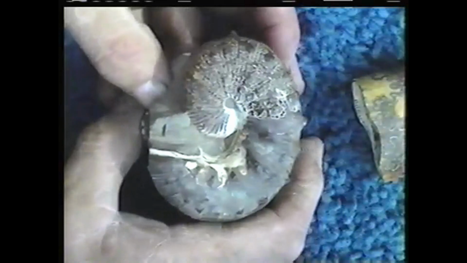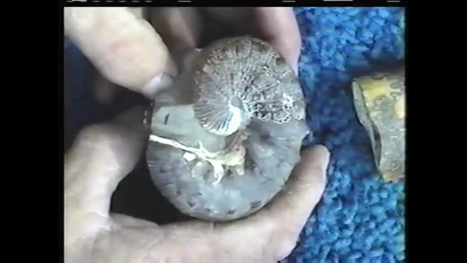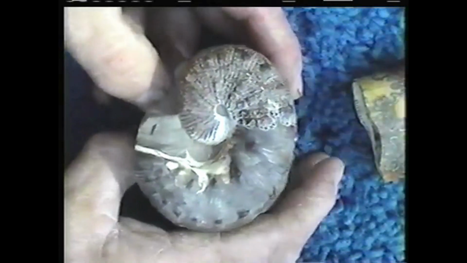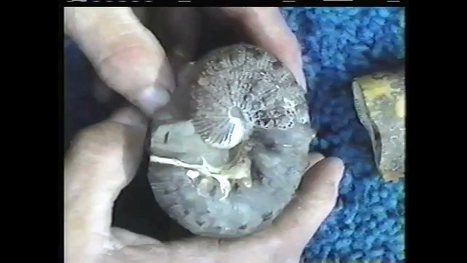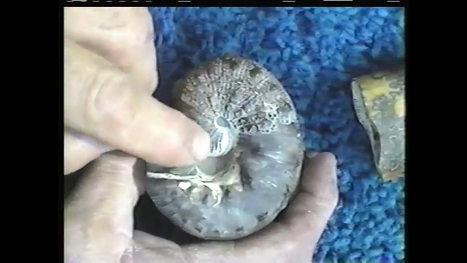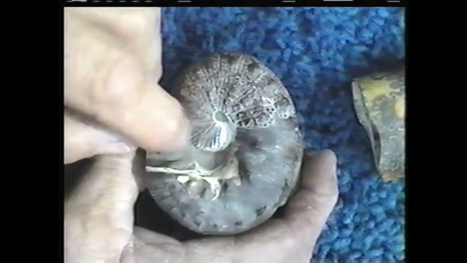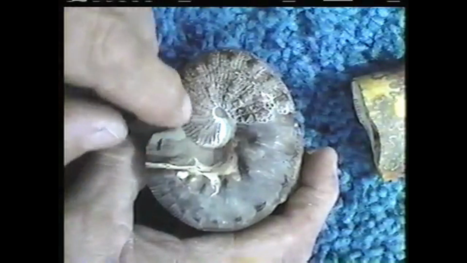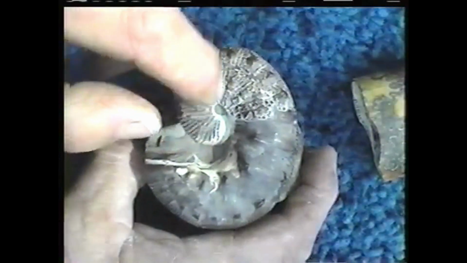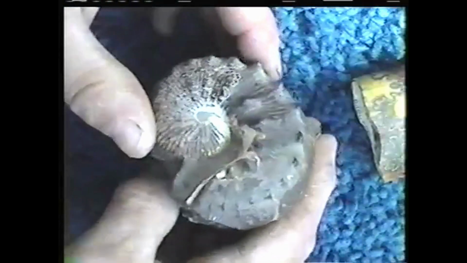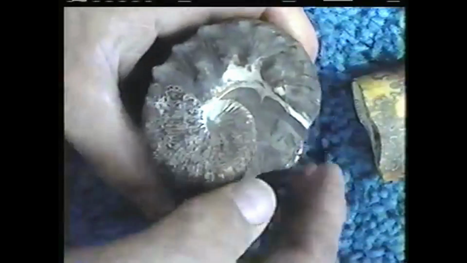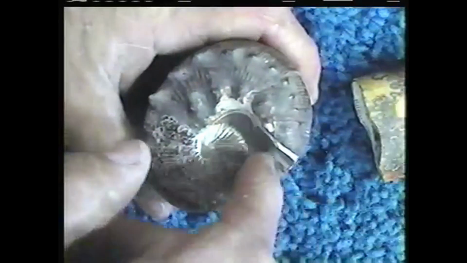A very nice specimen of a Camposcaphites medosas from the Pierce Shale of western South Dakota along the Cheyenne River. Again, the suture area, the phragmocone, as it's called, the area occupied by the sutures, this area in here, shows up very well. And this area in here is the living chamber. This is the area that was occupied by the octopus-like animals whose tentacles came out of this end right in here.